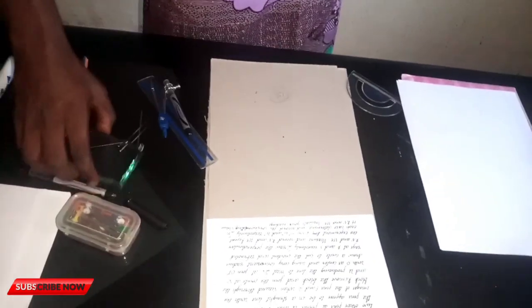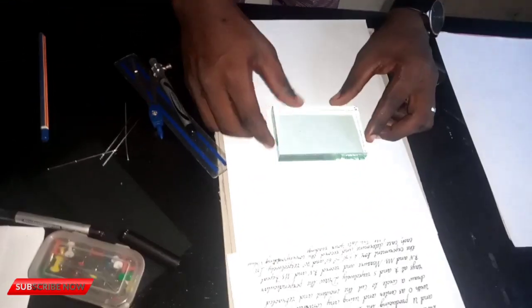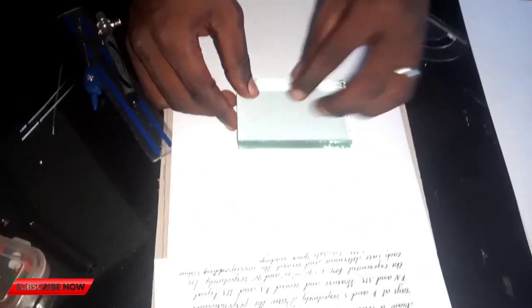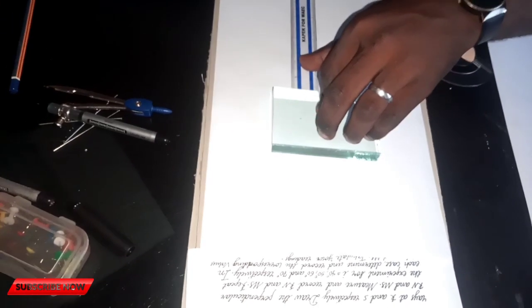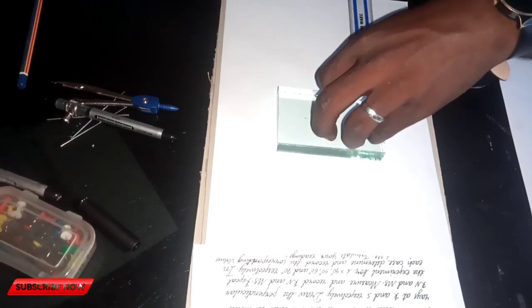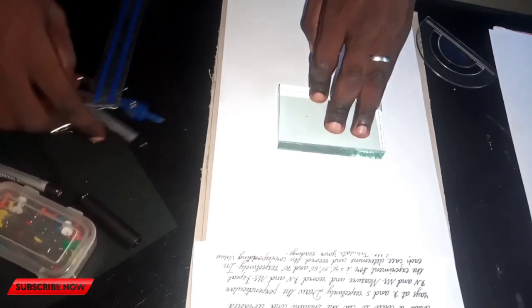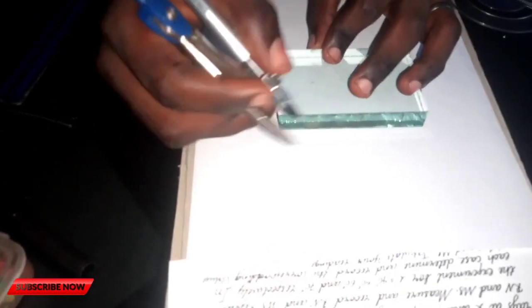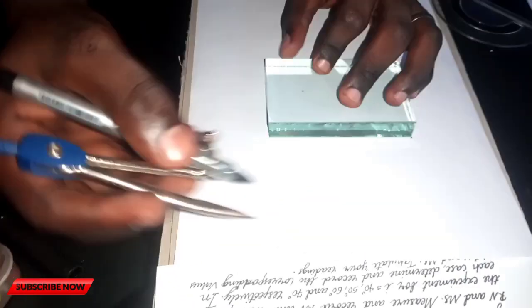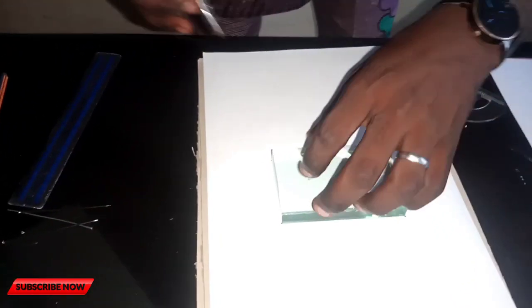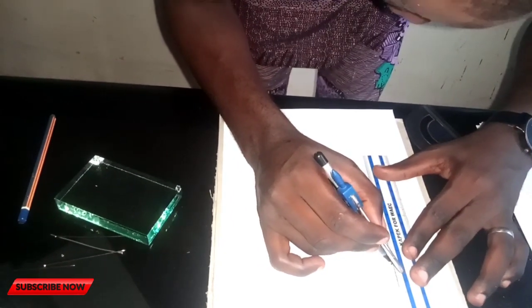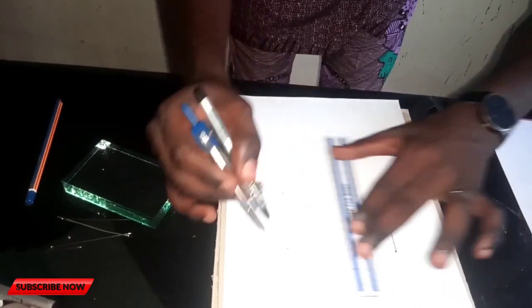So we go for angle 50 degree now. I'll do the same thing. I'll place my so-called rectangular block. Now make sure that it's absolutely straight. So I'll take the measurement of the edges. When I pick the dot of the edges like this, I connect it like this.